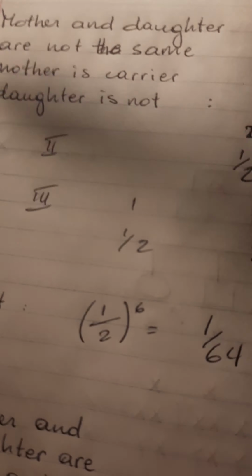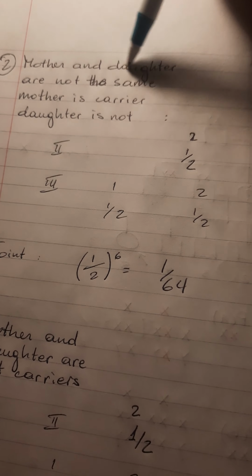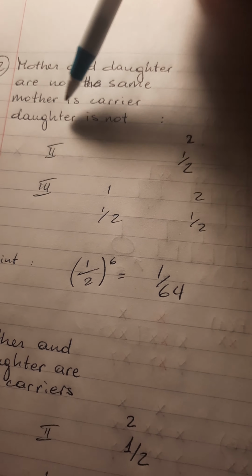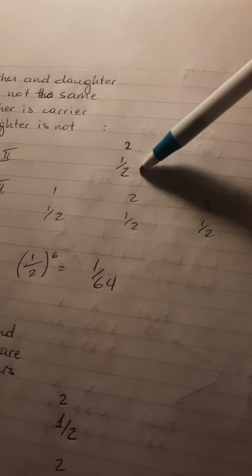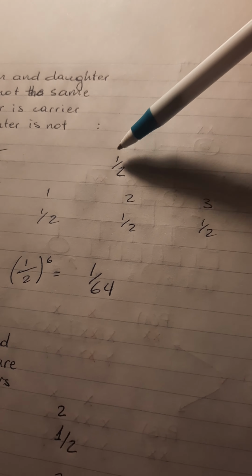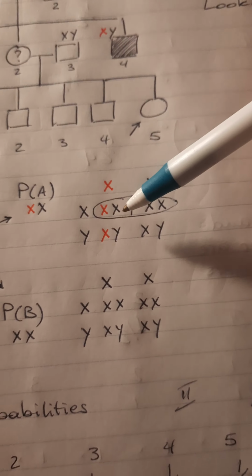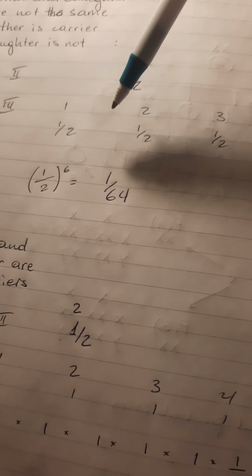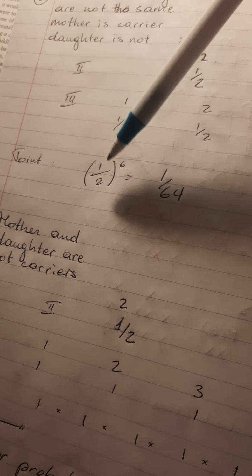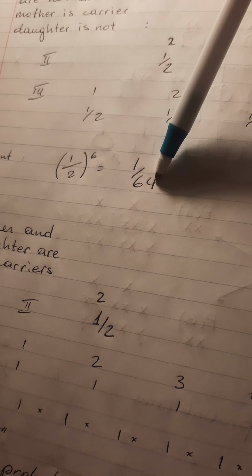Let's see the case in which the mother and daughter are not the same. So the mother is a carrier and the daughter is not. If the mom is a carrier, her chance is 1/2 of being a carrier. And if she is a carrier, we've seen through the Punnett square that the chance of her children being carriers is also 1/2. So you get here 1/2, 1/2, 1/2, 1/2, all the way to the daughter. So you multiply all of them together, and you also get 1/64.